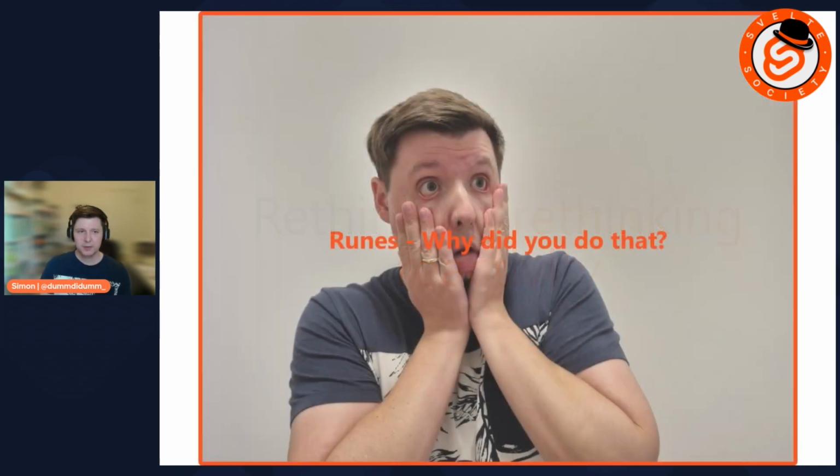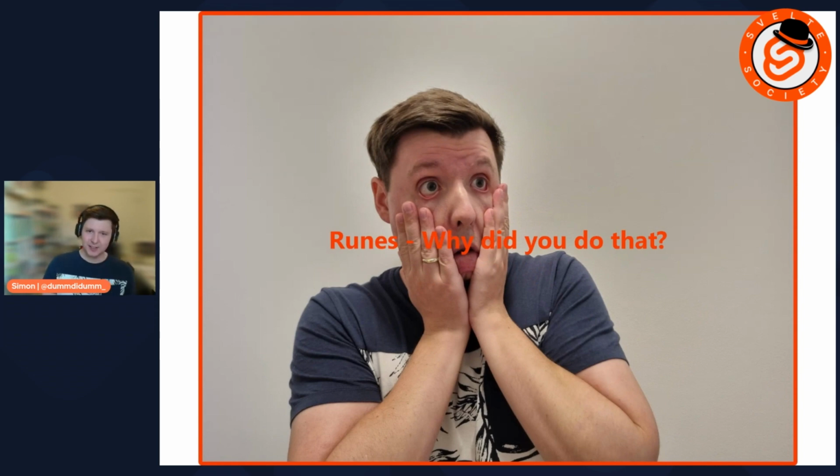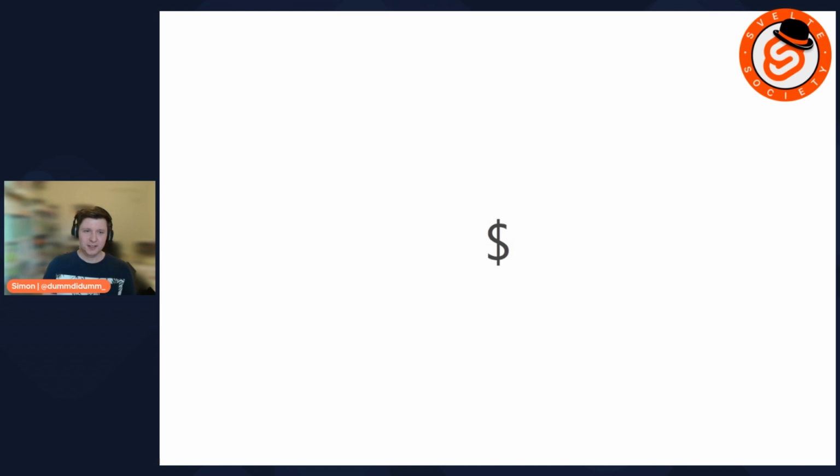First up, runes. Why did you do that? The dollar sign, our beloved dollar sign. Svelte had the idea to repurpose the completely unused but valid syntax of labeled statements to create a new kind of reactivity. This was a great idea and a big part of why Svelte felt so concise and elegant. But over time, it became clear that it's not without its flaws and limitations, so let's explore some.